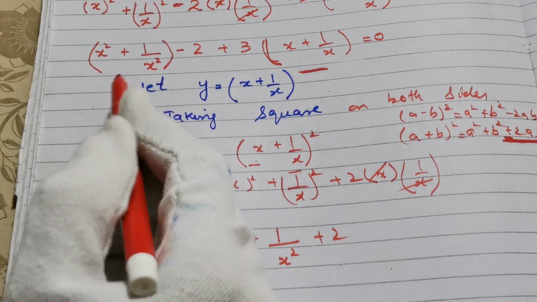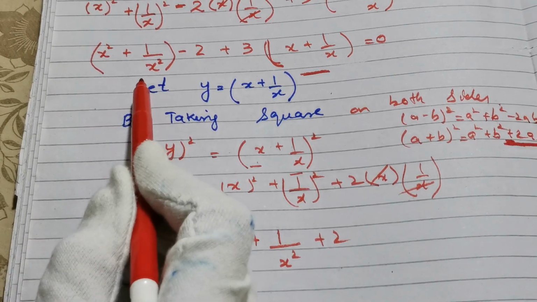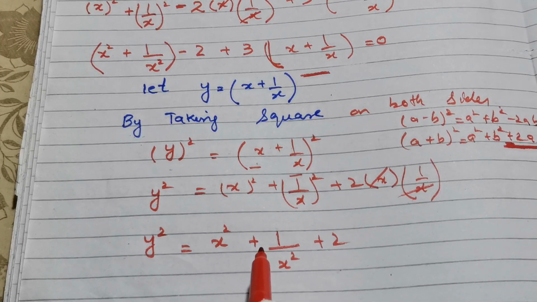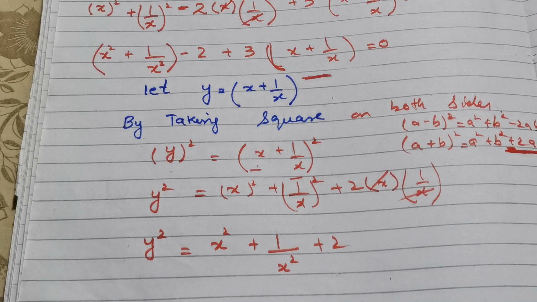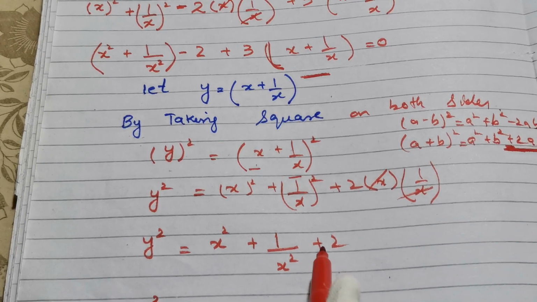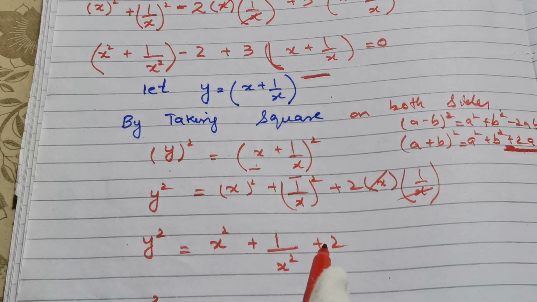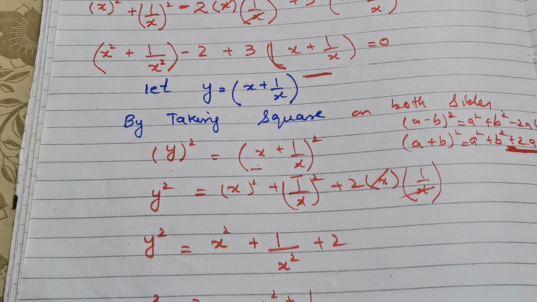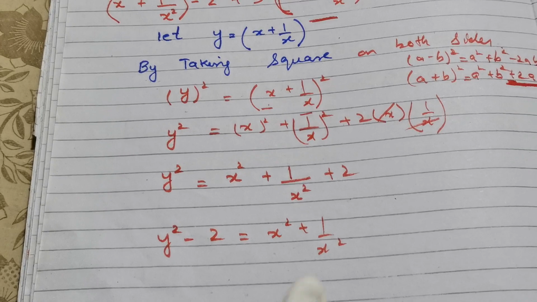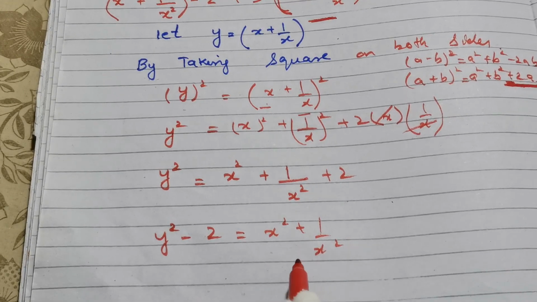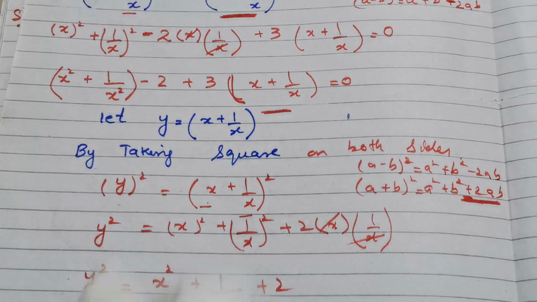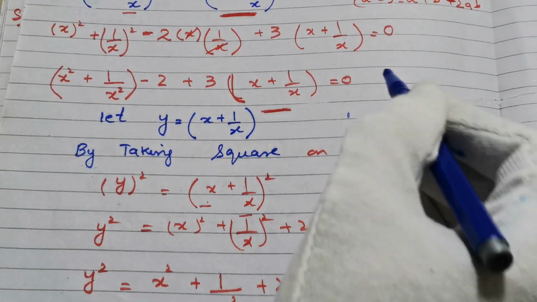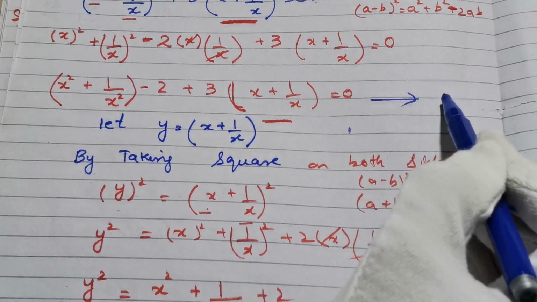Now we want to find the value of x square plus 1 by x square. Simple. When we take the positive 2 to the left side, it becomes negative 2. So y square minus 2 is equal to x square plus 1 by x square. We name this equation 1.